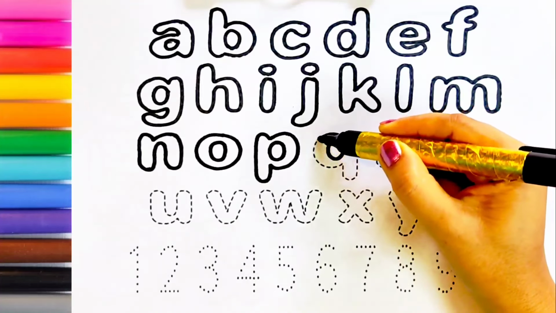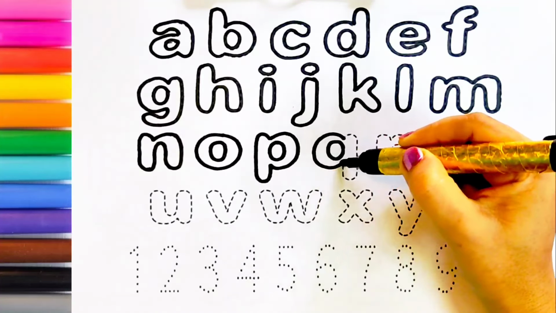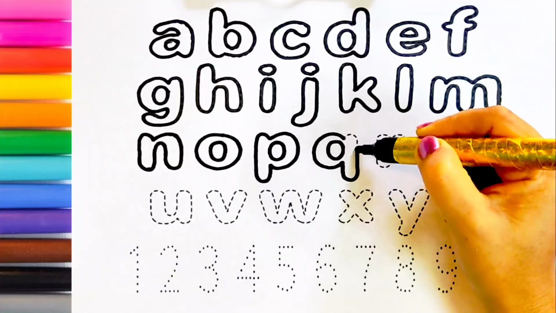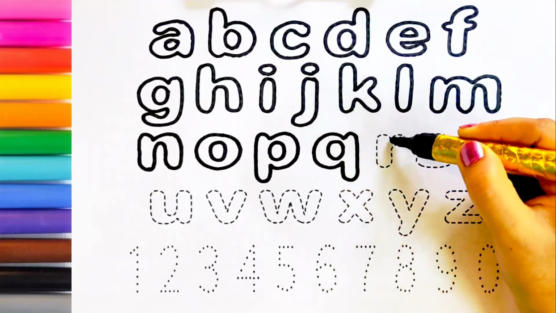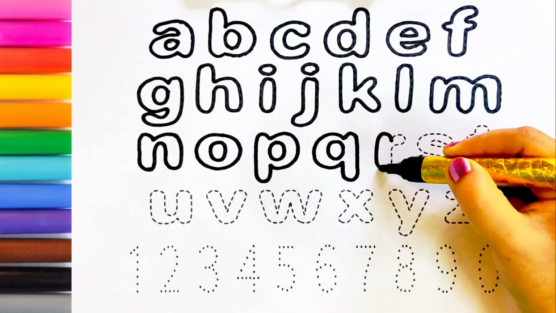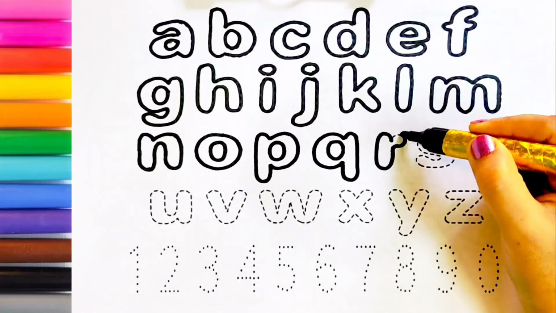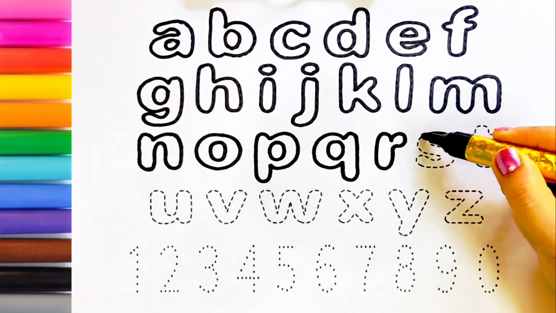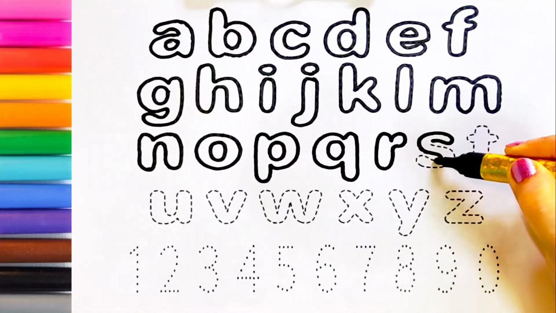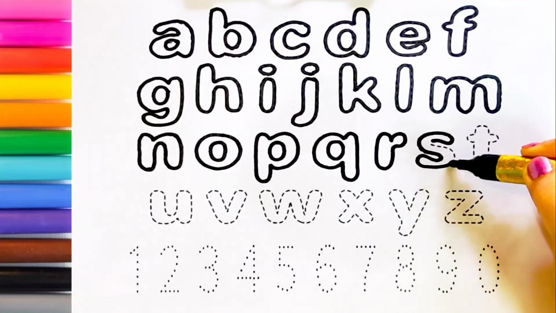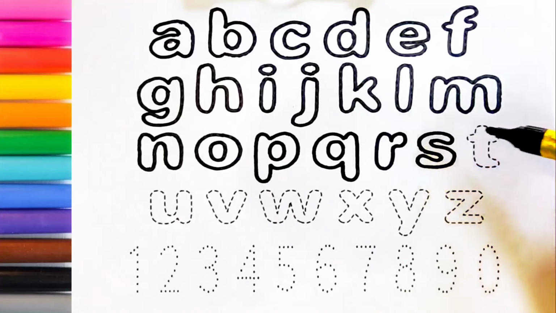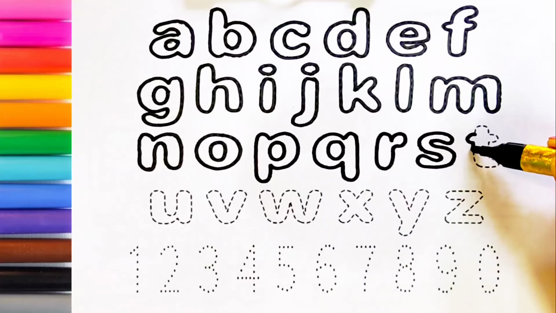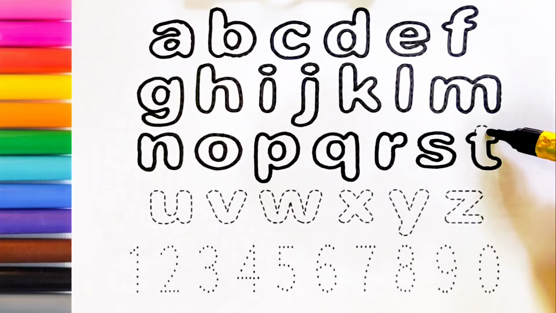Q, Q for queen. R, R for rabbit. S, S for sun. T, T for tree.